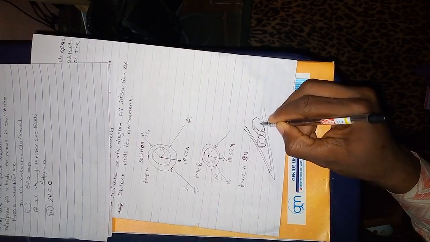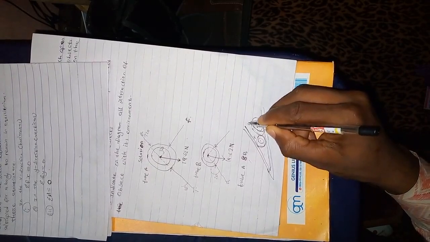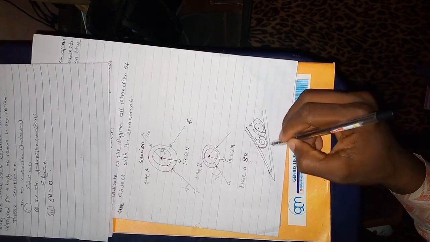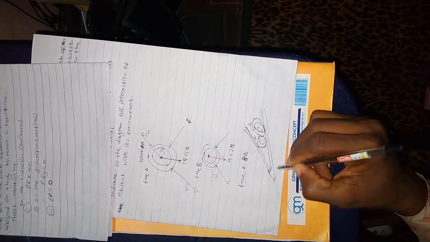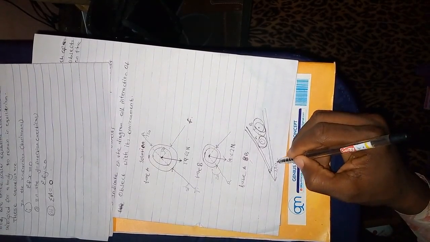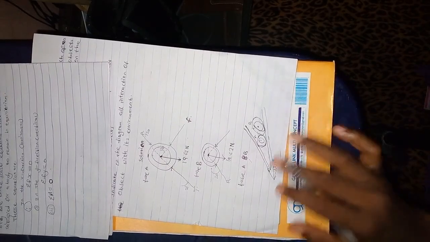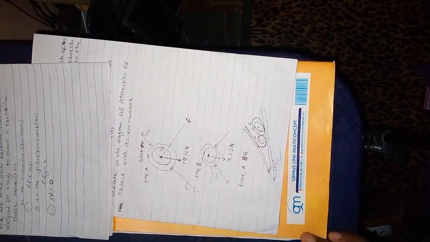And your small circle inside. This is your A, this is your B. Okay, you now have 20 degrees. There's 20 degrees here. That is your final answer. You have gotten it. This is just it for the two, A and B, and the free body diagram. This is just the answer, and you can have your full mark.